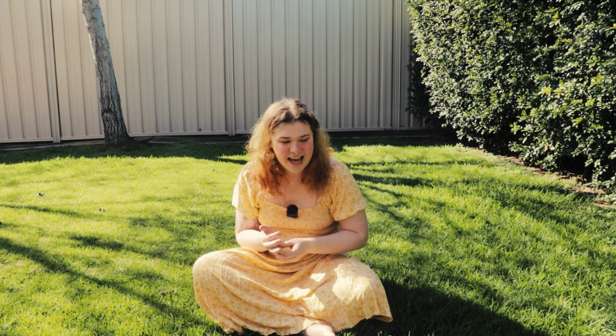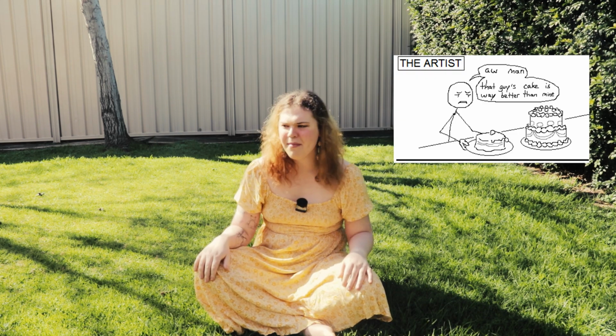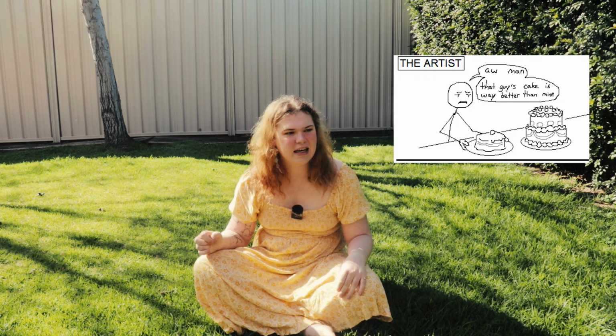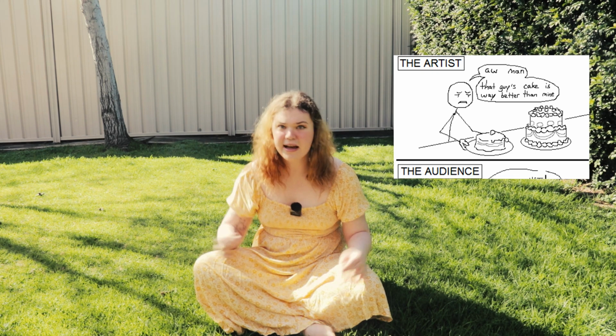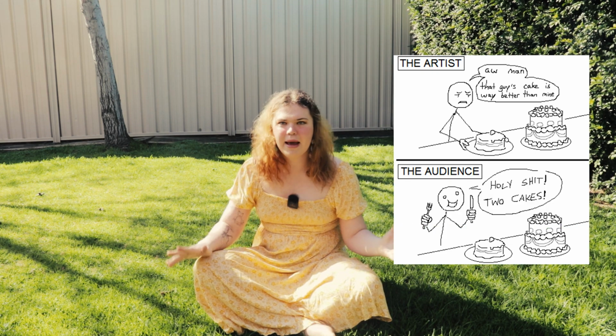You know what made the difference for me? That picture, I'll see if I can find it. The "holy shit, more cake" one. Where it's like, oh man, my cake isn't as good as this other guy's cake. And then the audience is like, holy shit, two cakes. Like, make another cake. More art is always good.